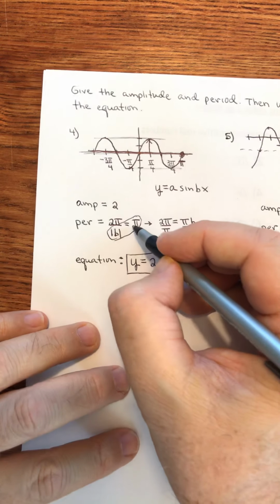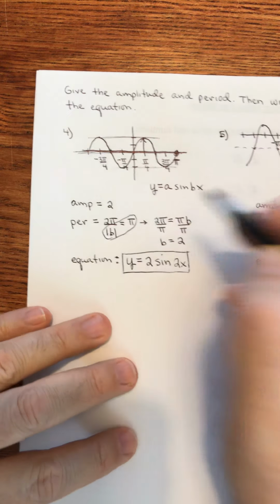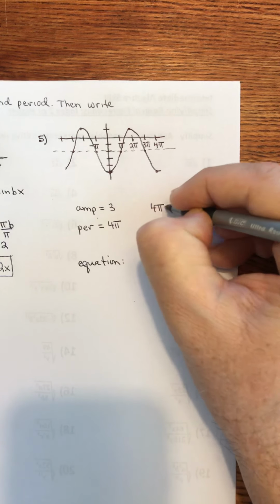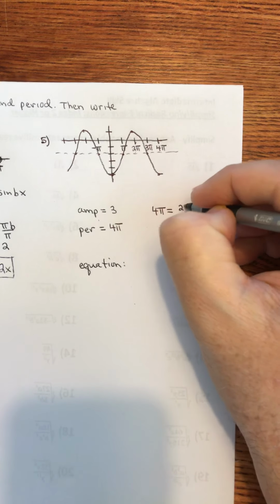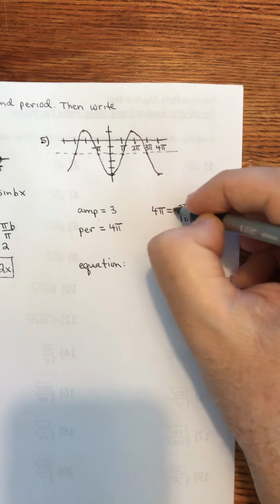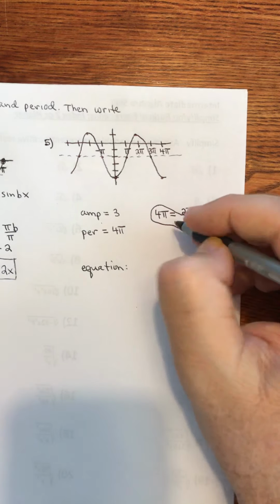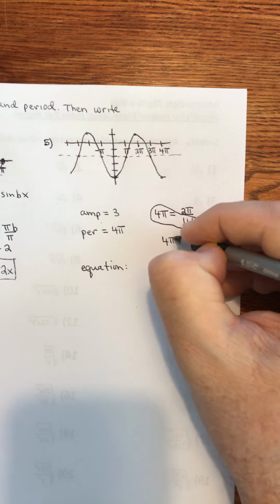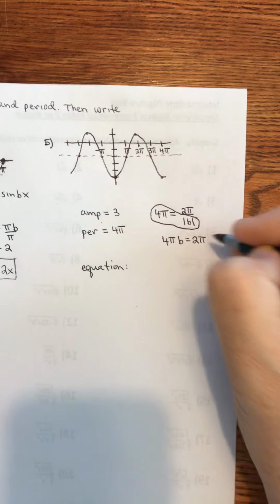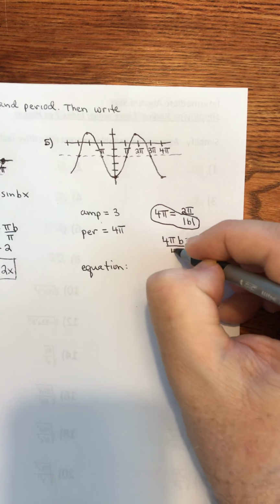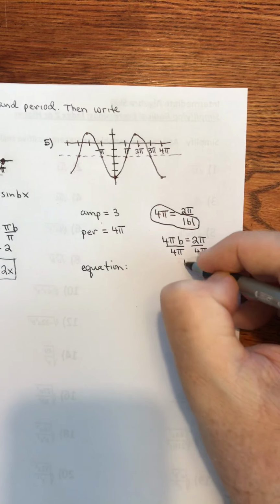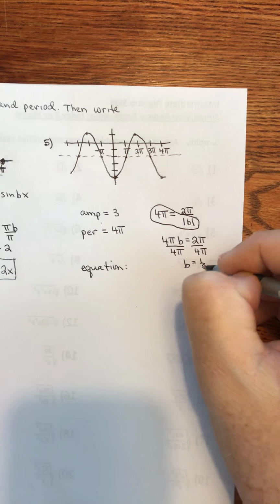Now use that to find your b value, because I know the period is equal to 2 pi over the absolute value of b. If I cross multiply, I'm just going to take out that absolute value. 4 pi times b equals 2 pi. And if I divide by 4 pi, I get b is equal to a half.